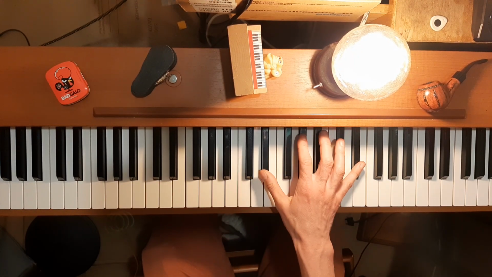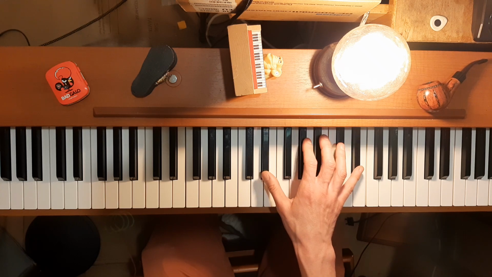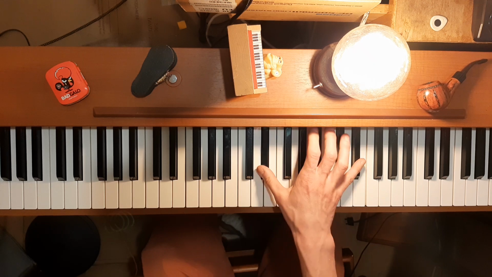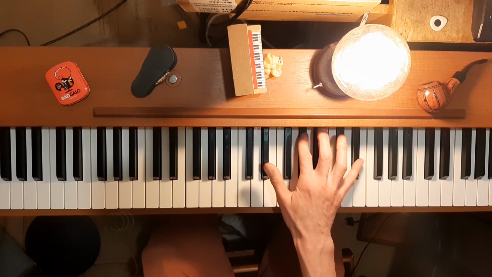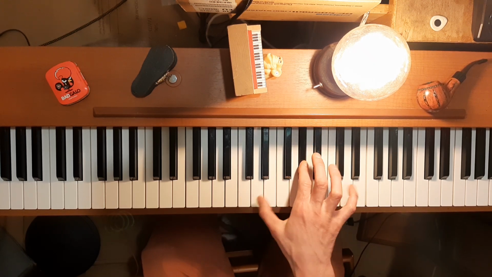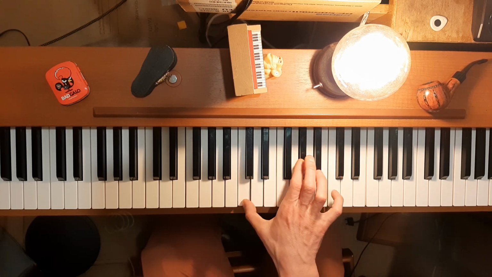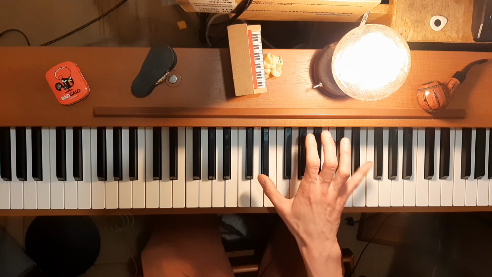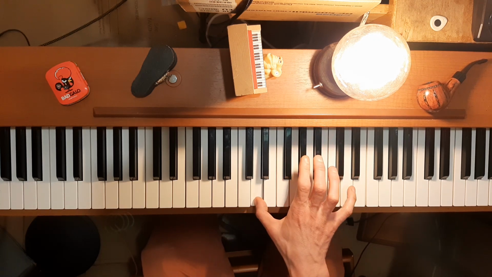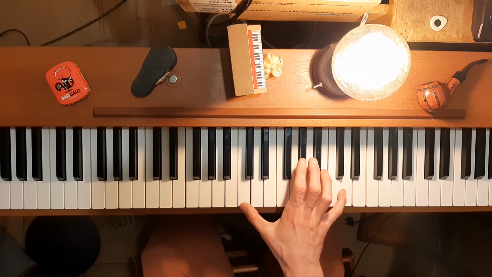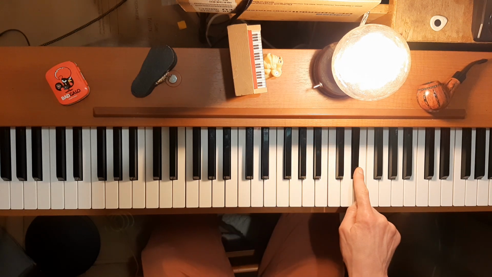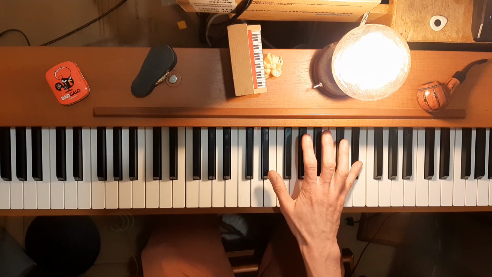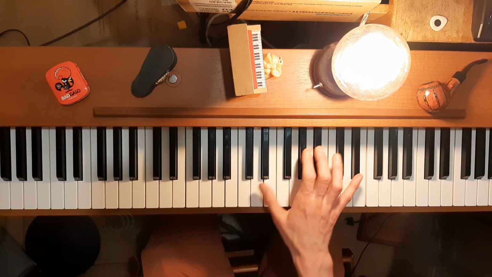You can combine it like this, or like this. So you see, you do just this. This is a melody, and you combine it like this. You can play twice.